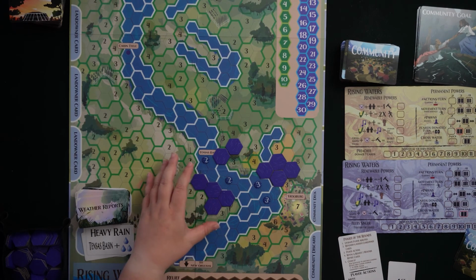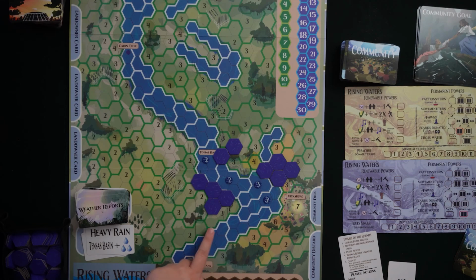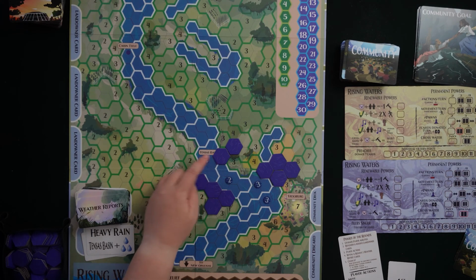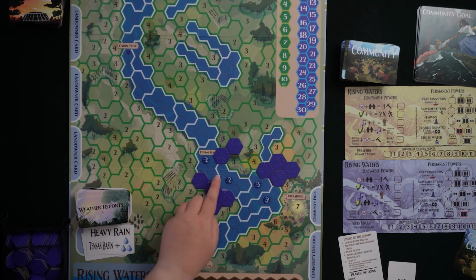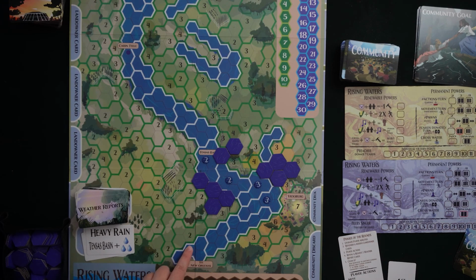So if more water did come to the Tensas Basin, you would keep placing the tokens lower down the river. Once there was a token on all of these, then you would start back up at the top and you would add another flood token to indicate that this had been flooded before. But essentially, you're always going to go downriver and then head back up to the top once you have flooded all parts of this river.